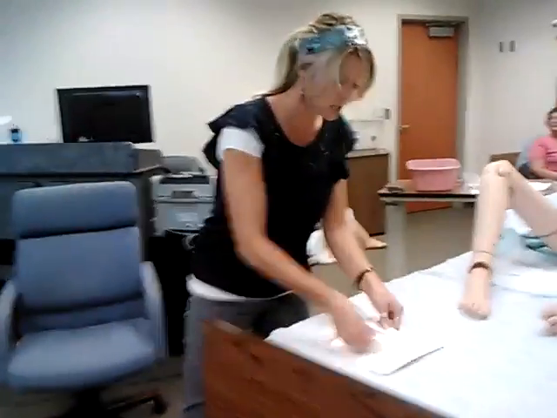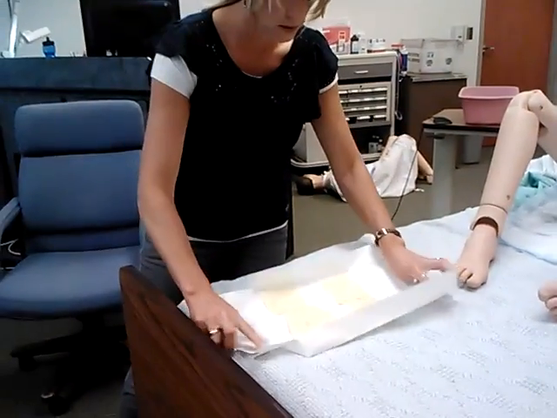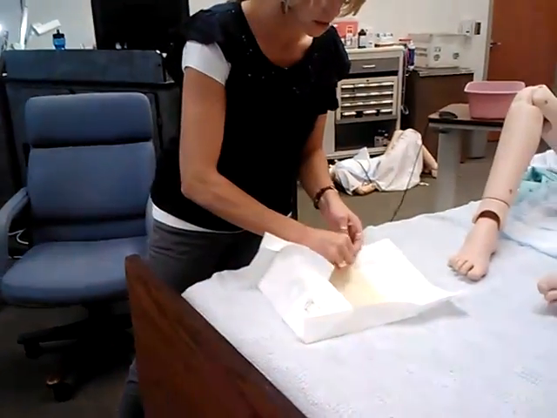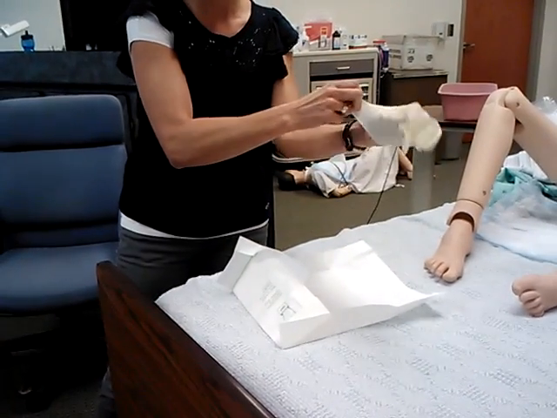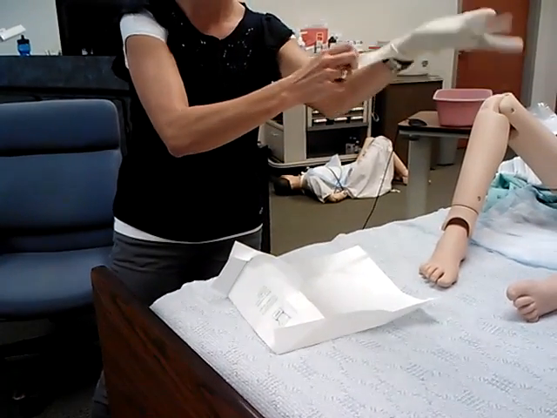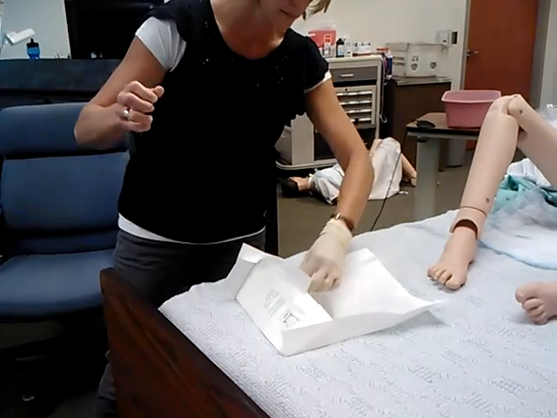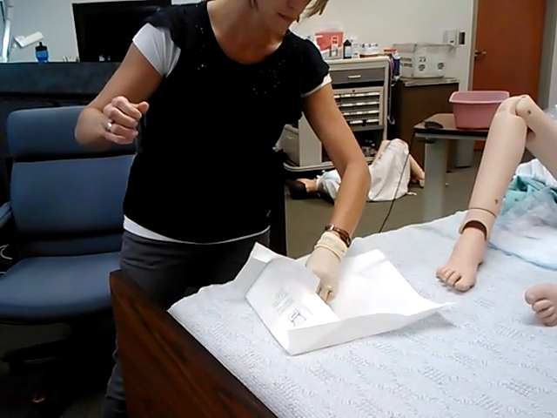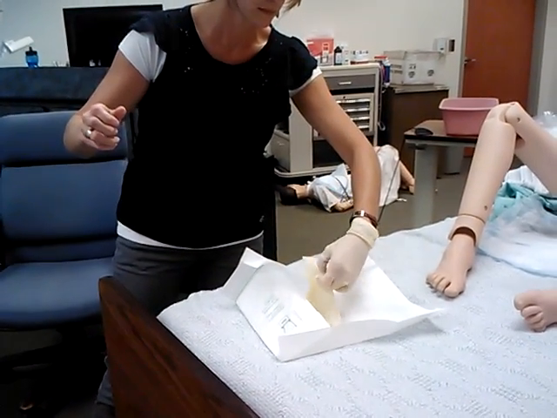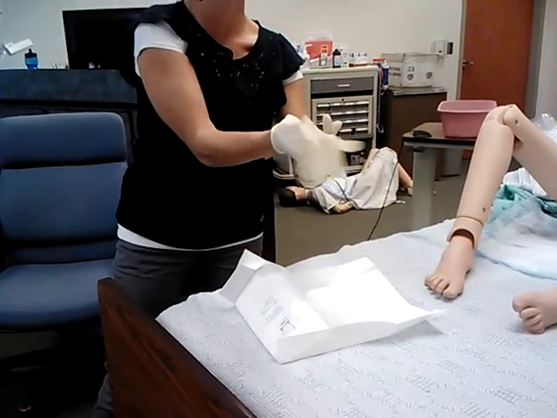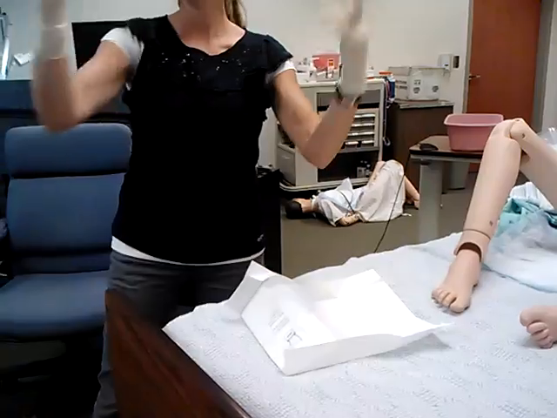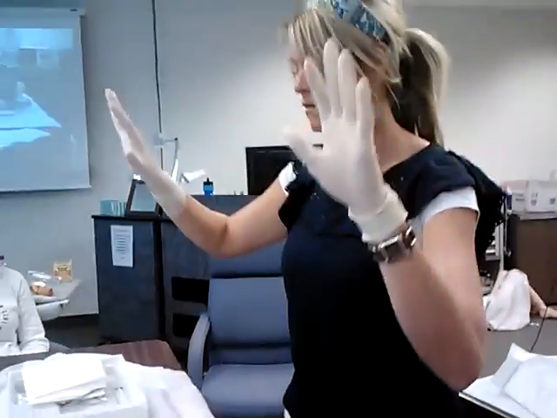You guys know how to put sterile gloves on. Okay. Then you put your sterile gloves on. Move faster and it doesn't squeak if you move faster. I need to work on that for this one. So do I. Okay, you got your sterile gloves on.